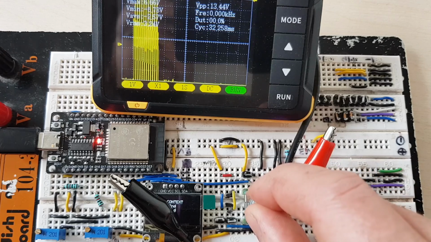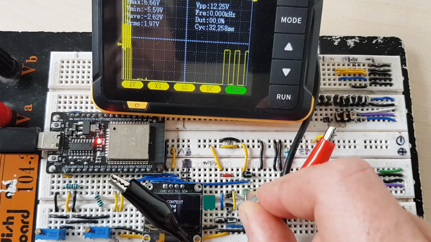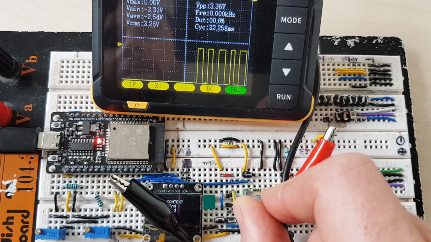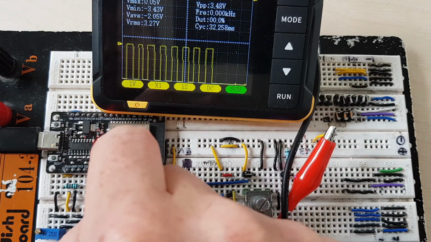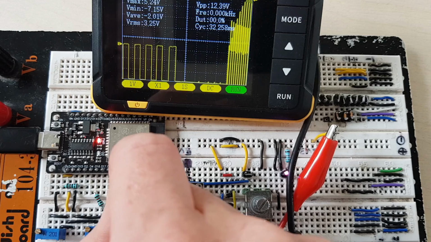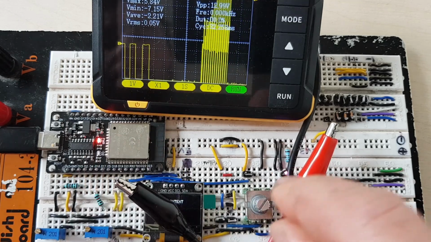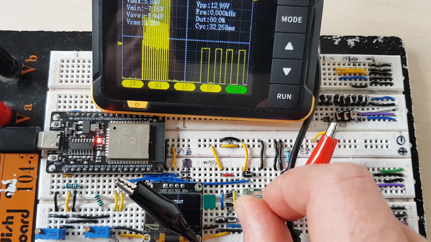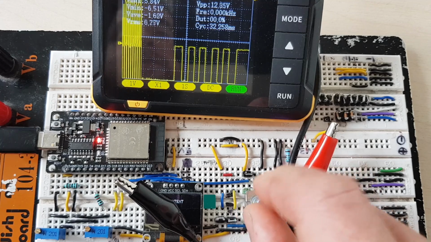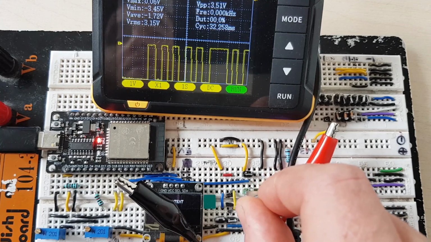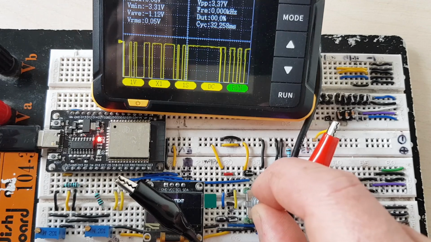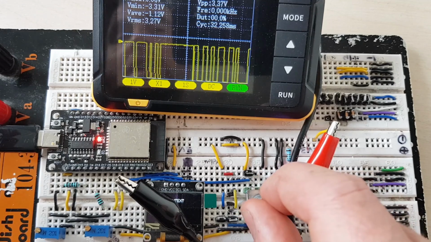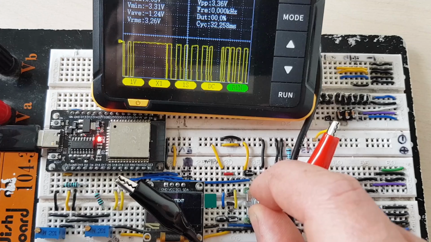So now if I turn the dial, we've got a pulsing signal. And if I put the oscilloscope on the other pin, we have a pulsing signal again, but this is actually out of phase with the first signal. With those pulsing signals being out of phase, we can tell which direction the dial is being turned.